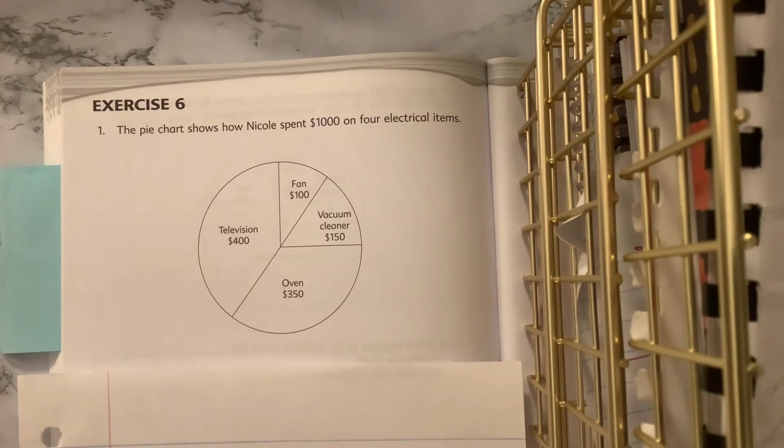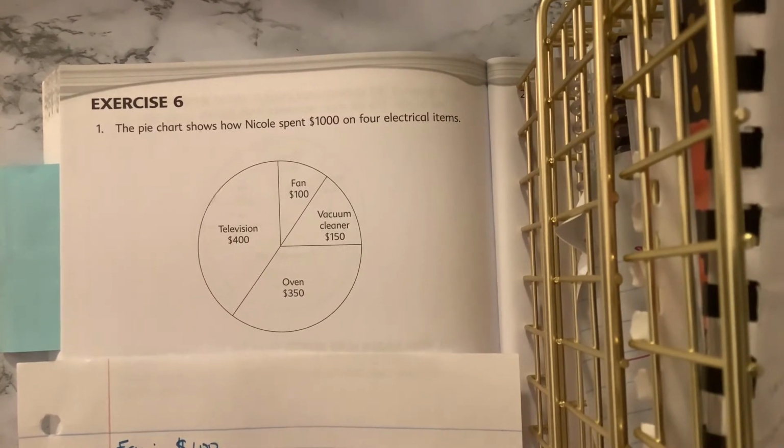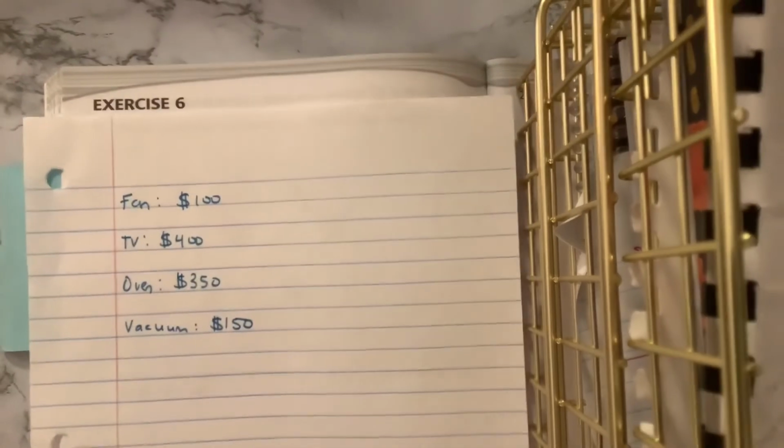Okay, so I know I'm going to start writing some things down. That the fan was $100. The TV was $400. The oven was $350. And the vacuum cleaner was $150. And so I have it all written down.